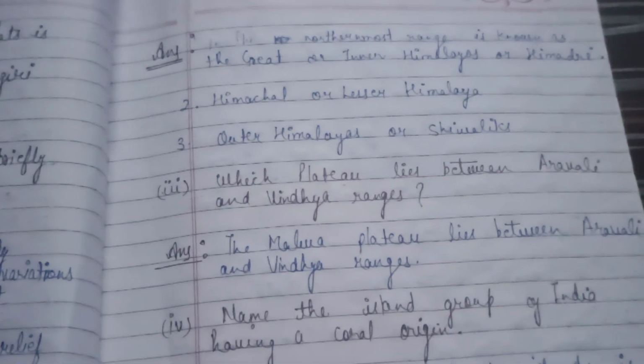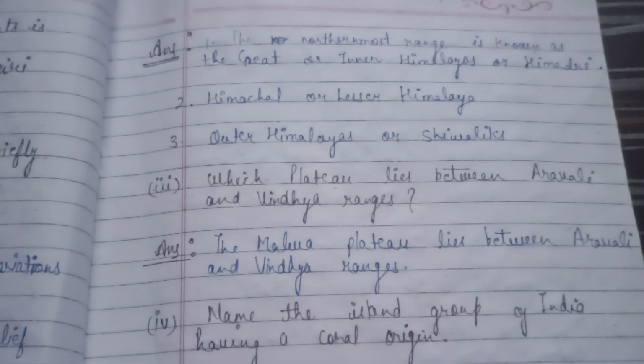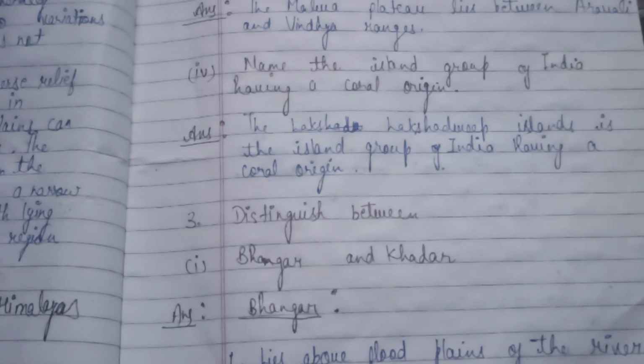Third part is which plateau lies between Aravalli and Vindhya range? Answer is the Malwa plateau lies between Aravalli and Vindhya range. Fourth part is name the island group of India having a coral origin. Answer is the Lakshadweep island is the island group of India having a coral origin.